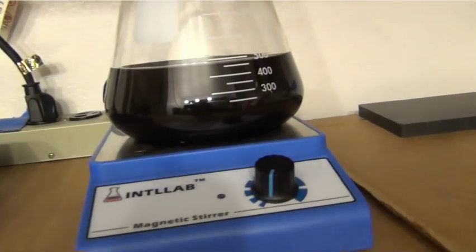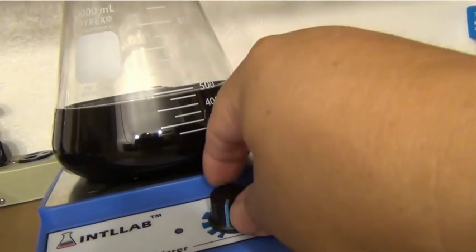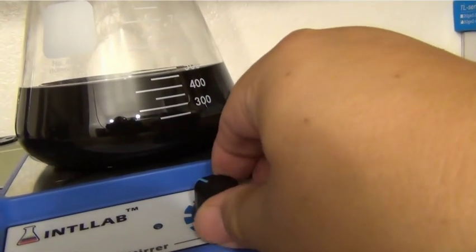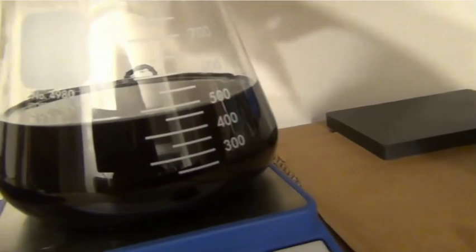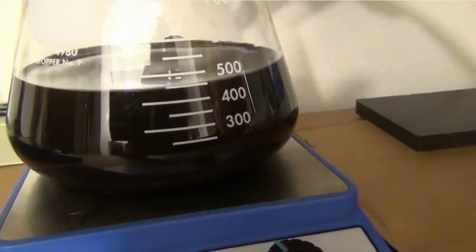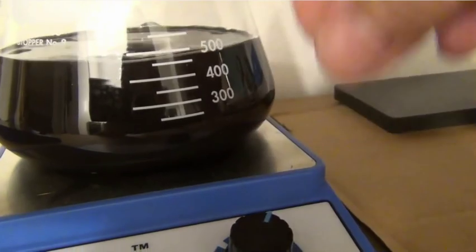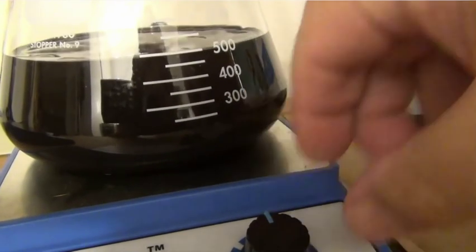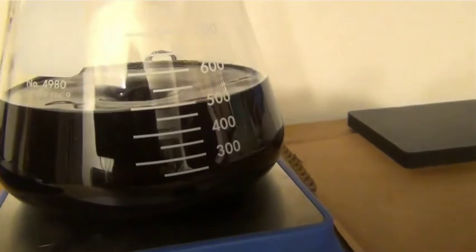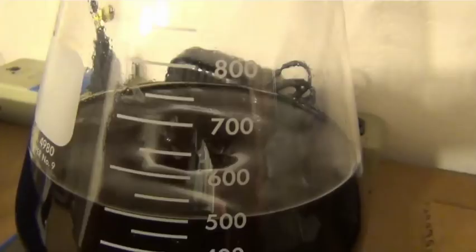Anyway, so this is batch number 2. It's black again, right? And I just put it on the stir. And here we go again. This is batch number 2. Stir 2 weeks. Let settle for 10 days. And then we're going to go ahead and make batch number 3 as we filter batch number 2.